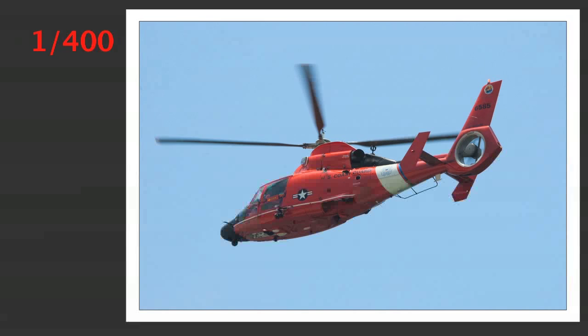Take a look at this picture of a helicopter. I used a shutter speed of 1/400th of a second to freeze the motion. As you can see, the helicopter itself is sharp, but its propeller is a little bit blurry.